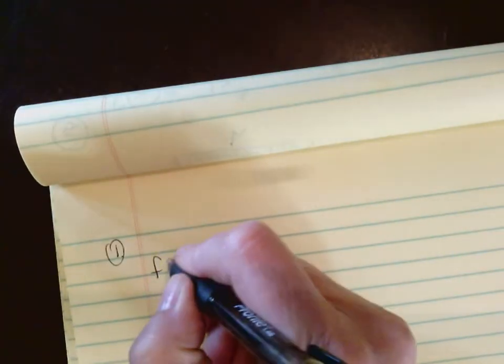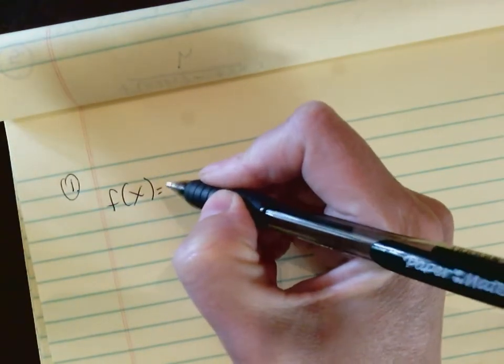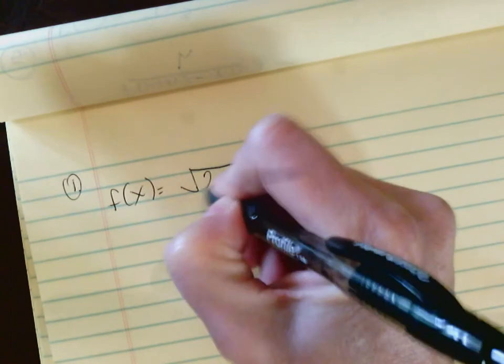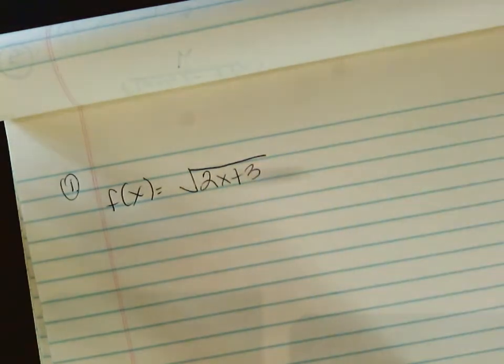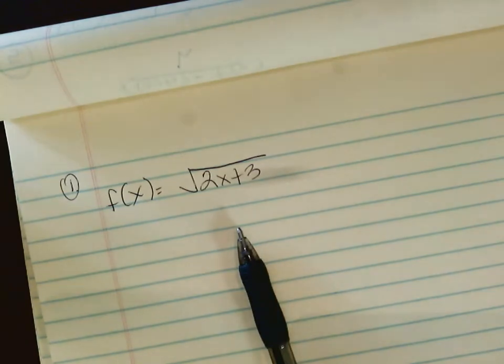Okay, section 6.1. This section is going to be dealing with radical expressions in the graphs and what they look like. The first problem is going to give you a radical expression such as this, f of x equals the square root of 2x plus 3. And it's going to want you to find the domain of this expression.